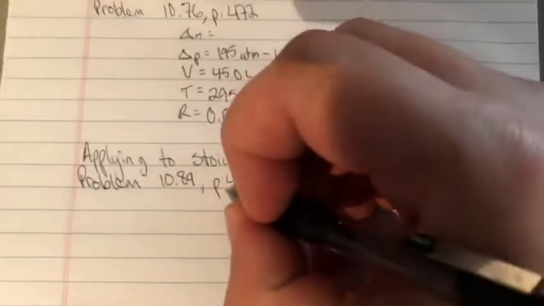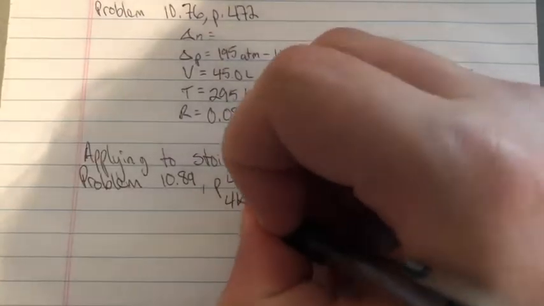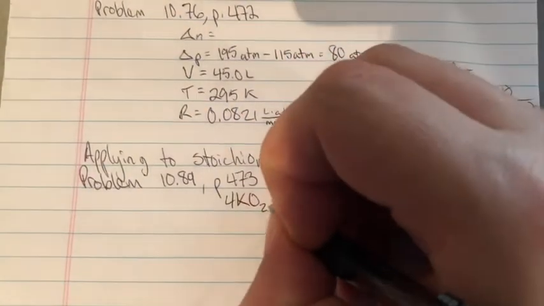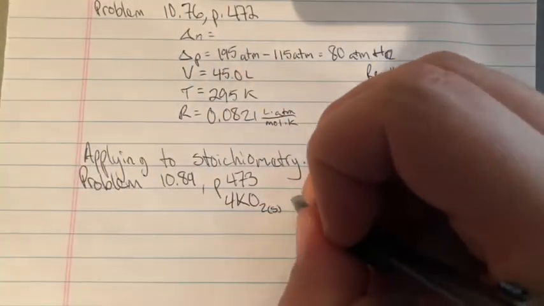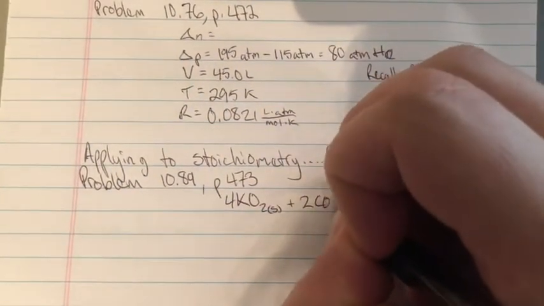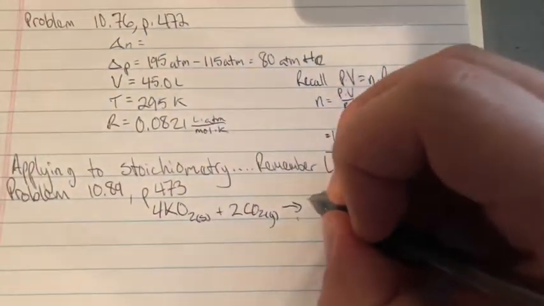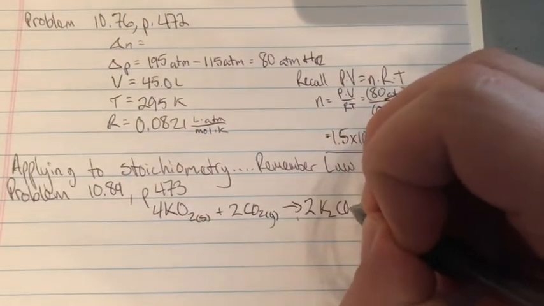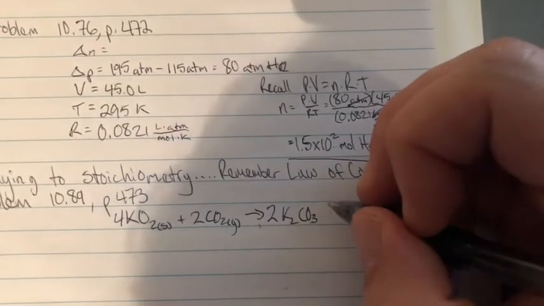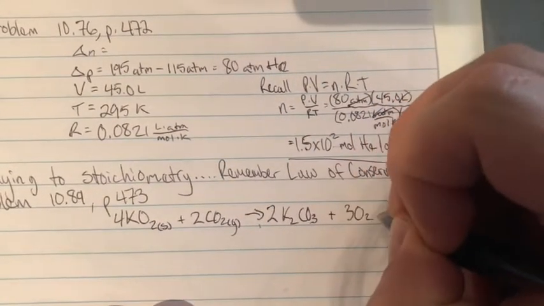So that's going to be 4 equivalents of KO2 plus 2 equivalents of CO2 gas, and that converts to 2 equivalents of potassium carbonate, and then 3 equivalents of O2 gas.